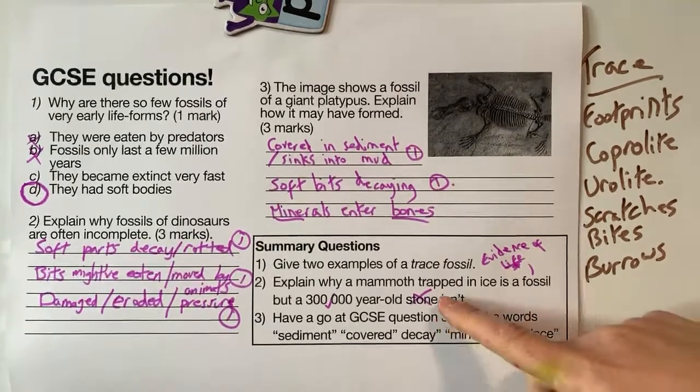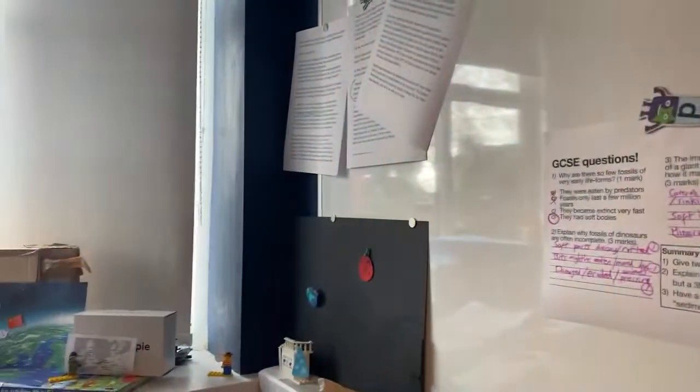Yes, for question 2, until this lesson, the other days, I had why is a mammoth a fossil, but a spear isn't a fossil, a 300,000-year-old spear. And then I got myself confused and thought, oh, but wait, a spear is definitely evidence that a human has existed, and humans are living things, so wouldn't a spear be a trace fossil?